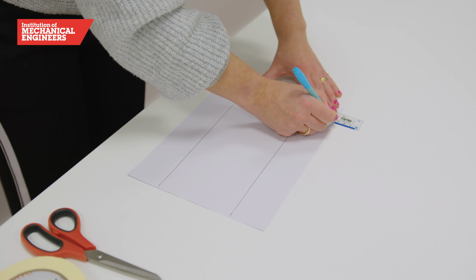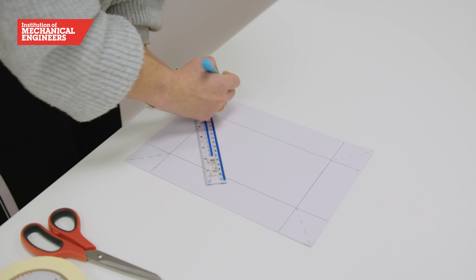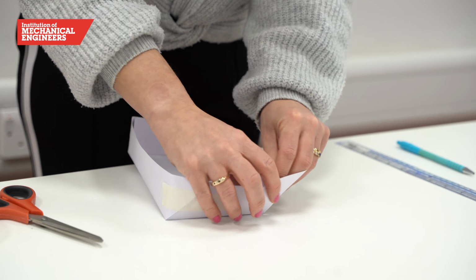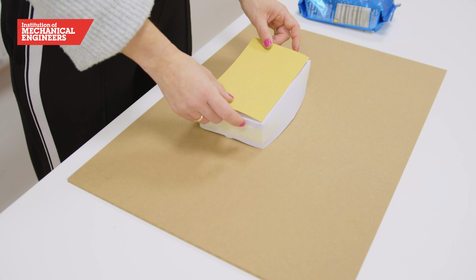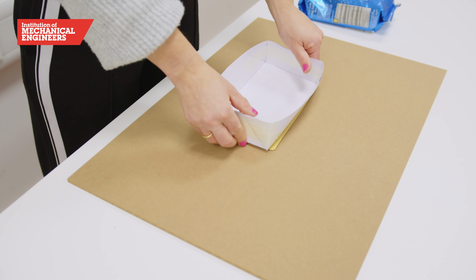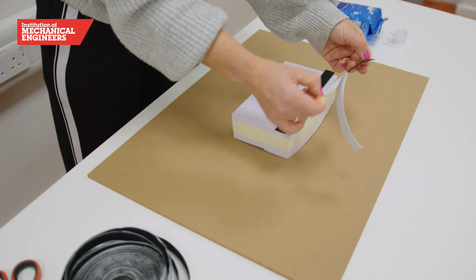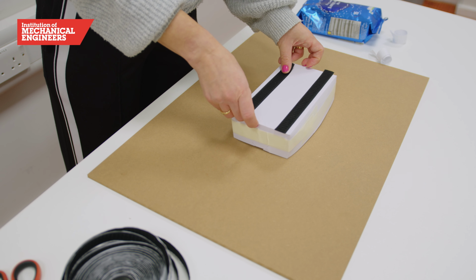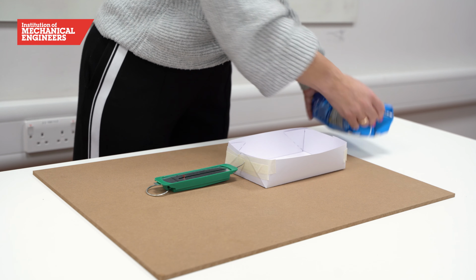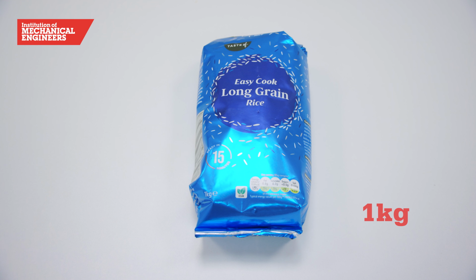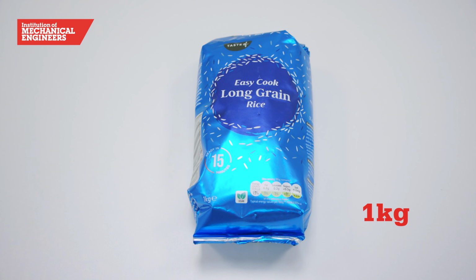Step 1, build your sled. Step 2, add the surfaces to the bottom of your sled. Here we show Velcro being added to the bottom of the sled compared to a sled with no additional surface. Step 3, add the load to your sled and weigh it. Here we use a bag of rice, which we know weighs 1 kilogram.